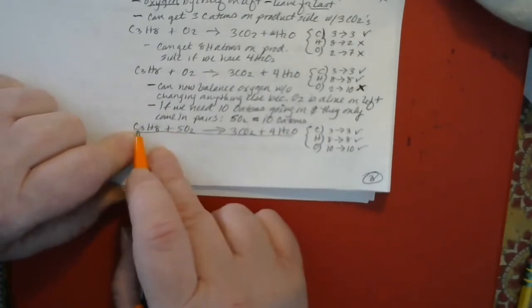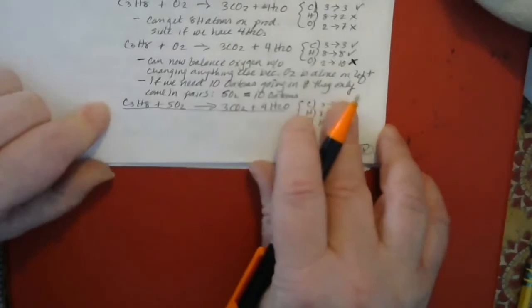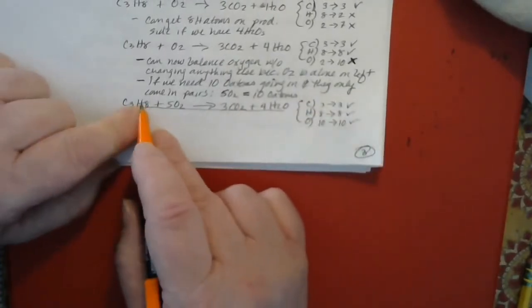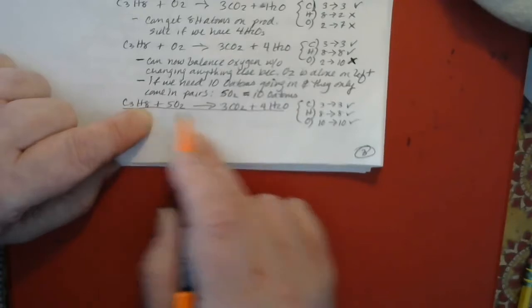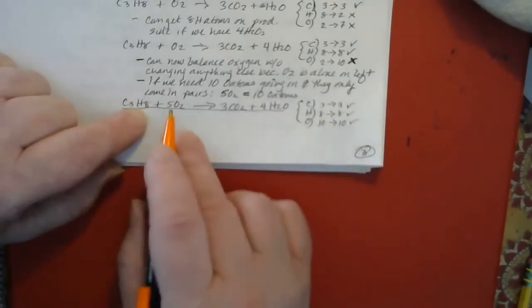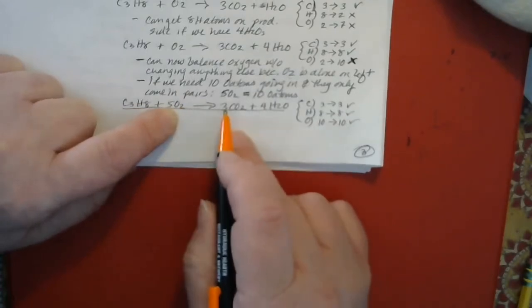Carbon, C3H8, 3 carbons going in, 3 CO2s with 1 carbon each, that's 3 carbons coming out, balanced. 8 hydrogens going in and 4 times 2, or 8 hydrogens coming out, balanced. 5 times 2, or 10 oxygen atoms going in.